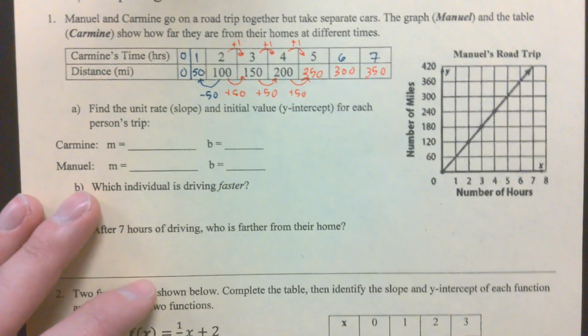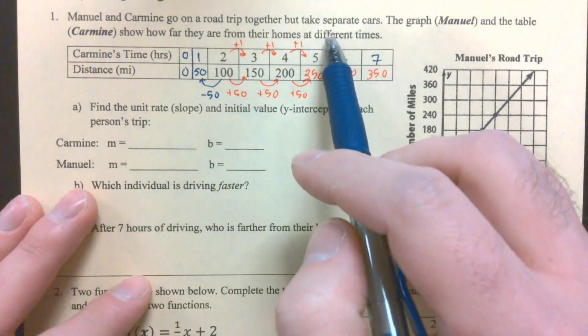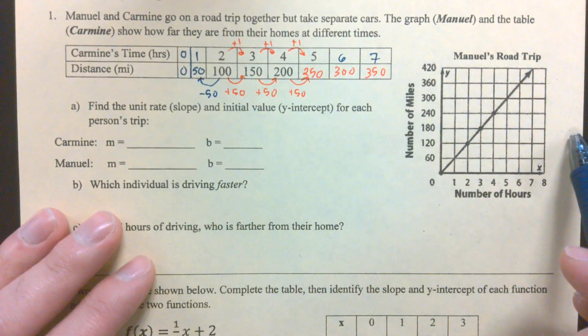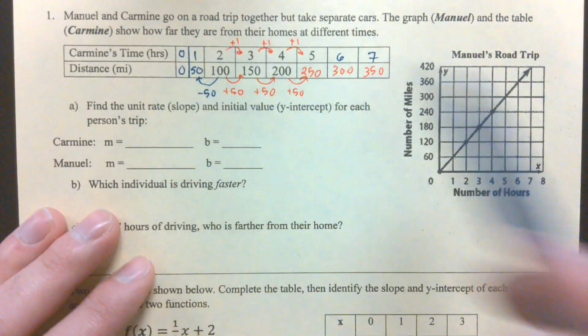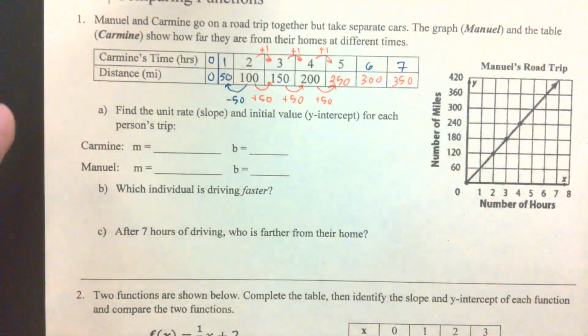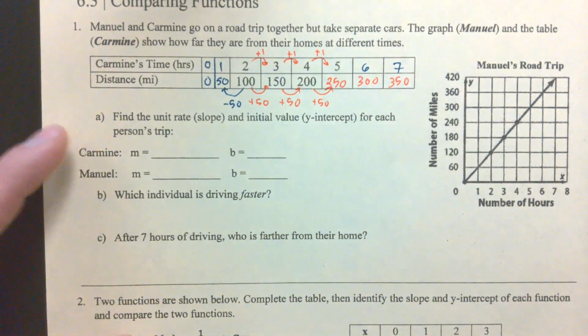Manuel and Carmine are going on two road trips. Well, the same road trip, but in different cars. The graph here represents Manuel's road trip. The table represents Carmine's road trip. So these numbers are not these numbers. These are two separate functions being represented in two different ways, table and graph.